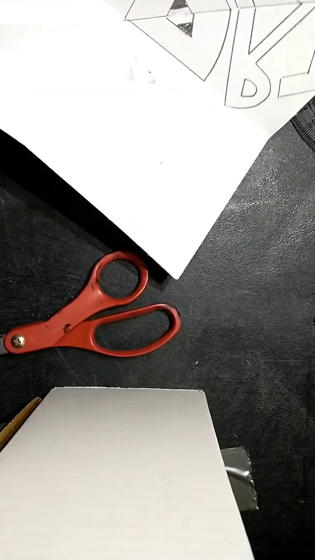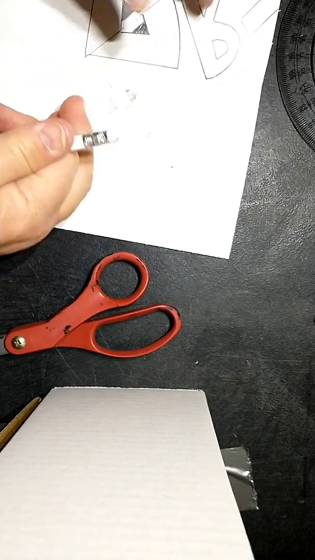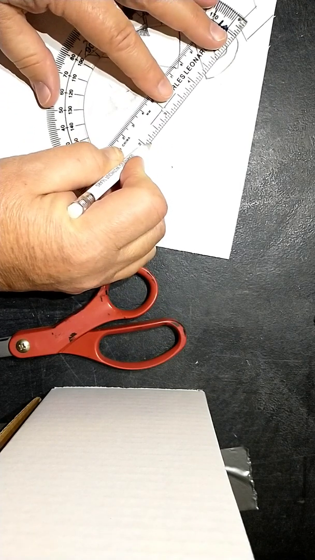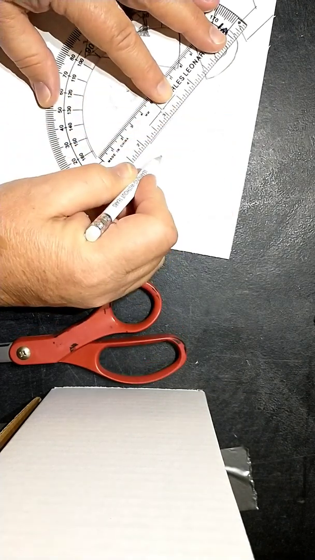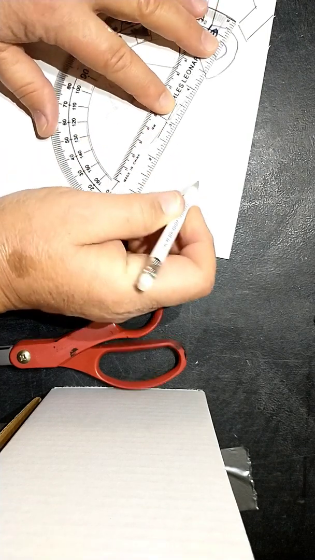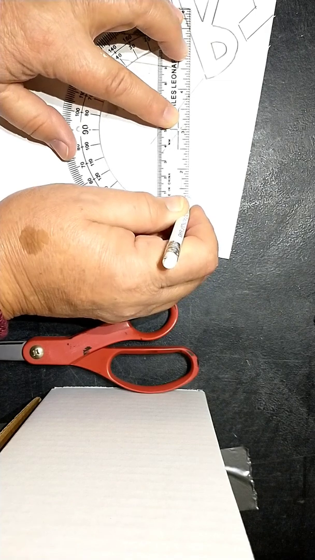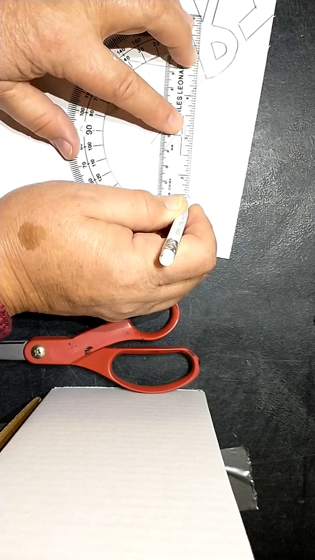Alright, so I'm going to retrace these lines. And then try and guess what I'm going to do next. Do you think that I'm going to only be able to do 2 at a time? Or do you think I'm going to be able to do 4 on the next one?